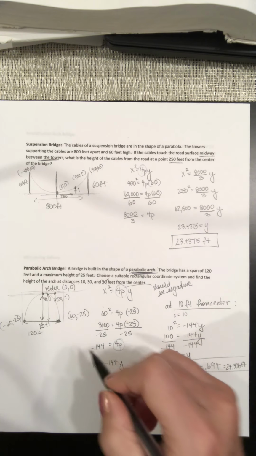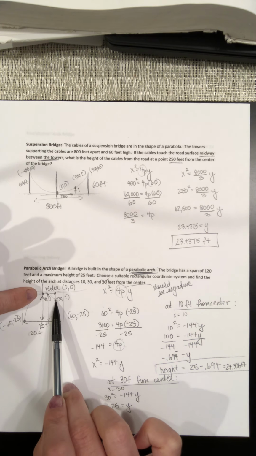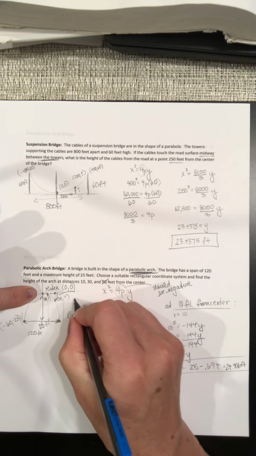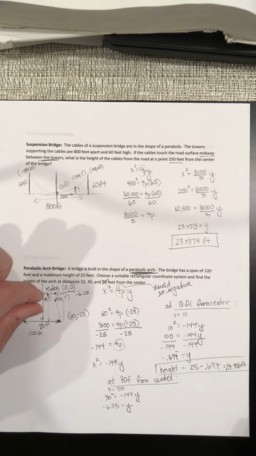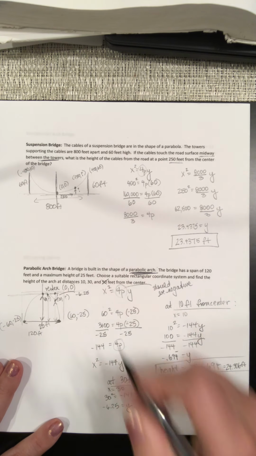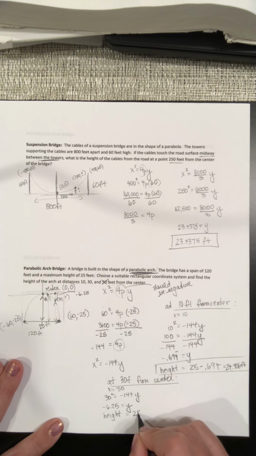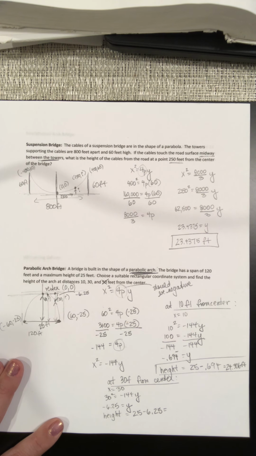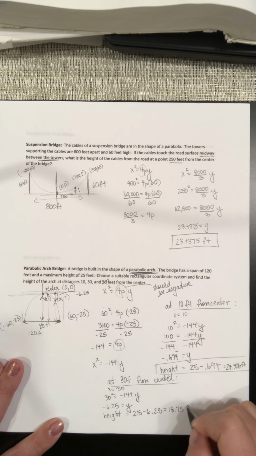So again, when I go to graph this point, it is across 30, down negative 6.25. Now it's negative because it's on a coordinate axis, but the distance is 6.25. So that means the height here is the difference. I have to subtract 25 minus 6.25, so then I'm going to get 18.75 feet.